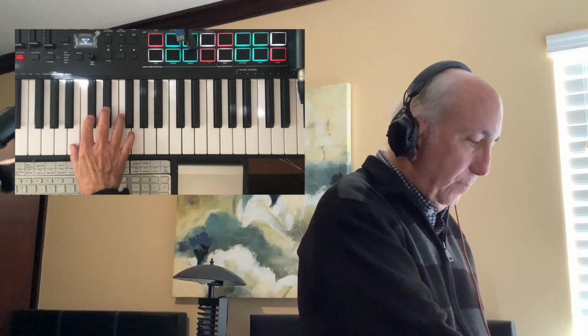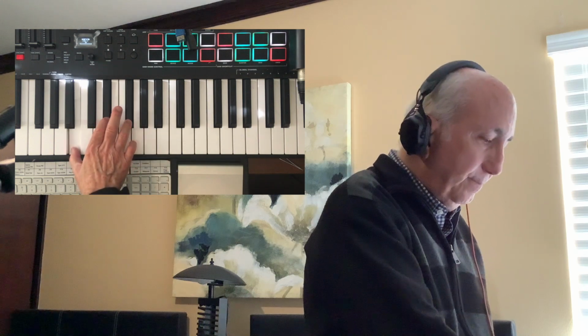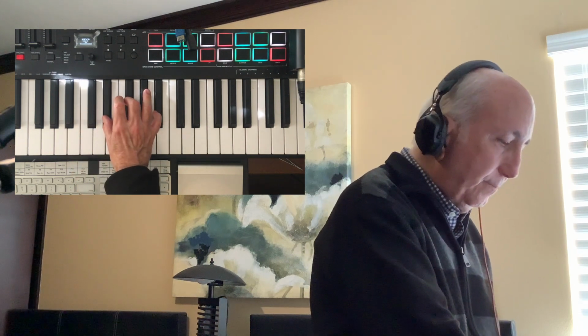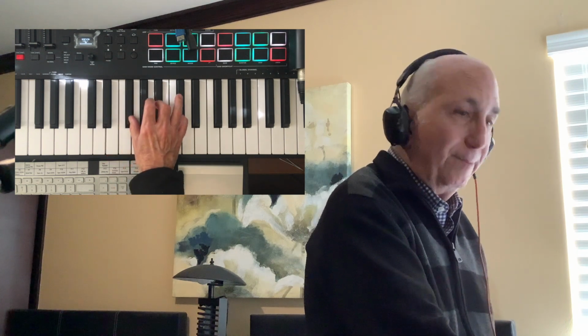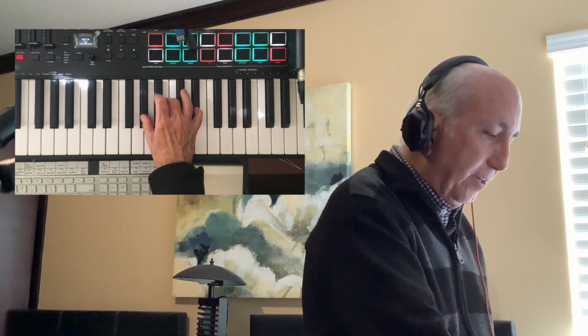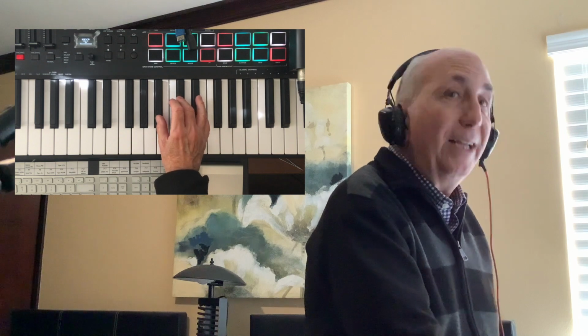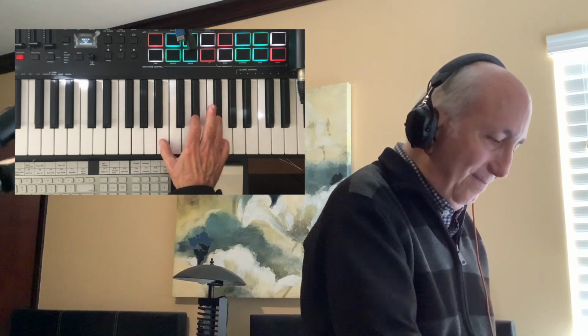Here's the scale: B, C sharp, D sharp, E, F sharp, G sharp, A sharp, B. Chords in the key: B, C sharp minor, D sharp minor, E, F sharp, excuse me, G sharp minor, A sharp diminished, B.